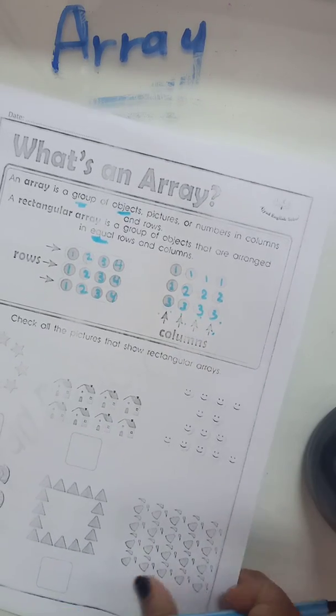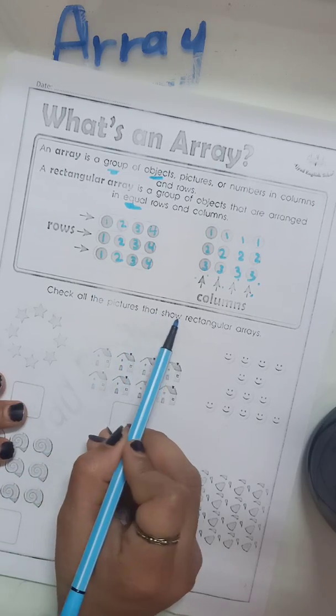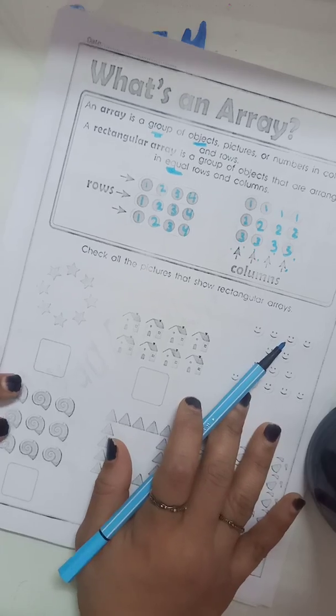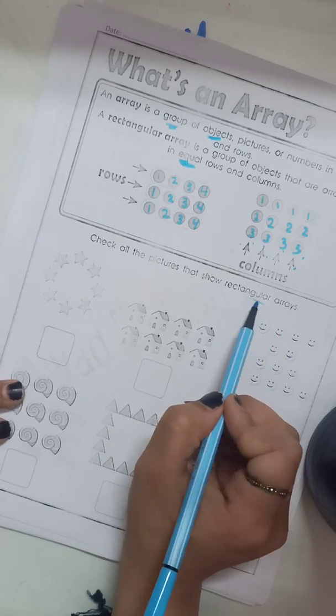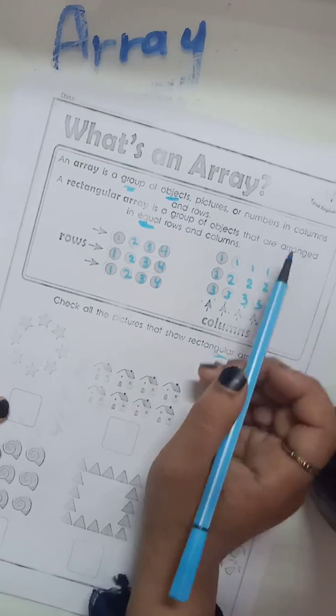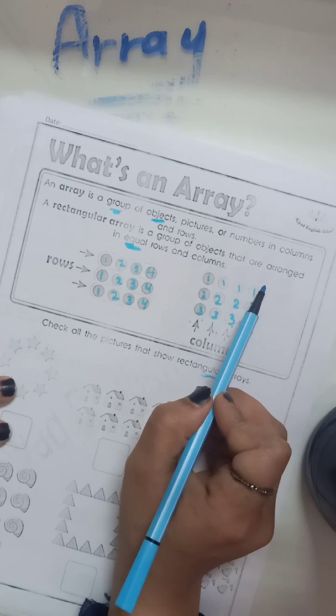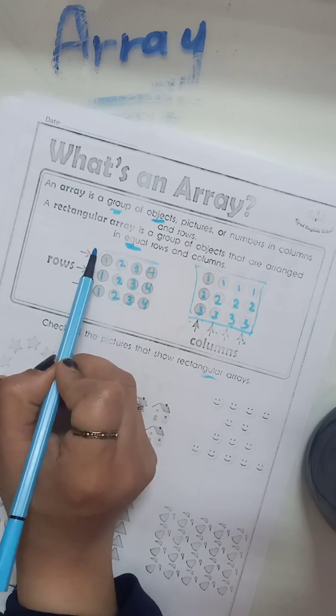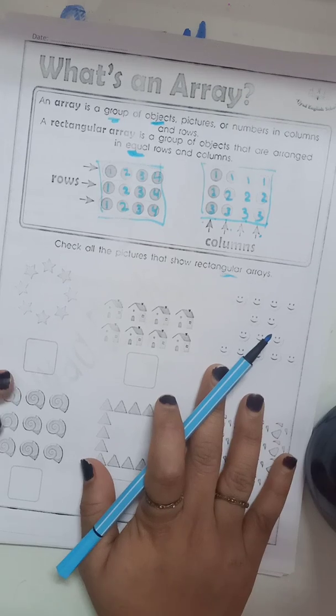Look at here. Check all pictures that show a rectangular array. What is the meaning of rectangular array? Here it makes a rectangle, so this is called rectangular array. It's not important, okay?